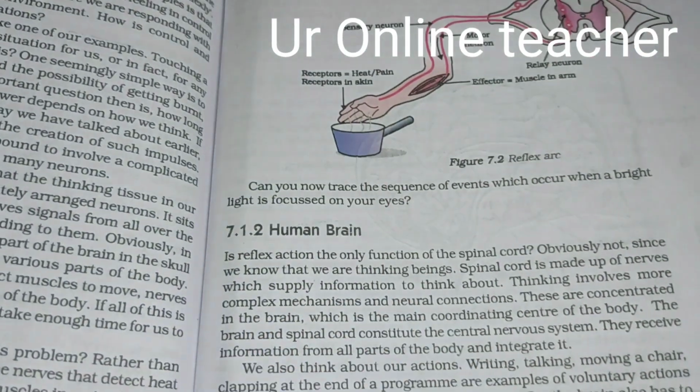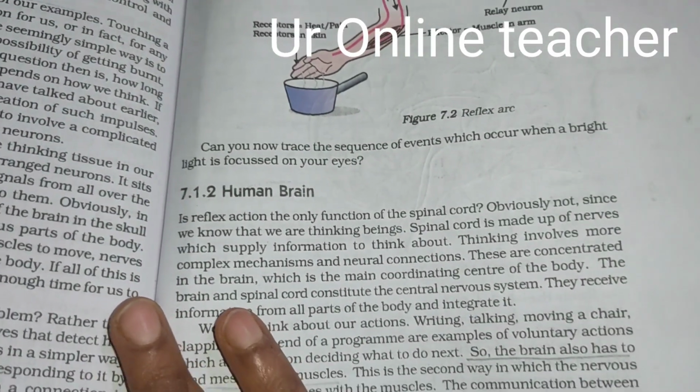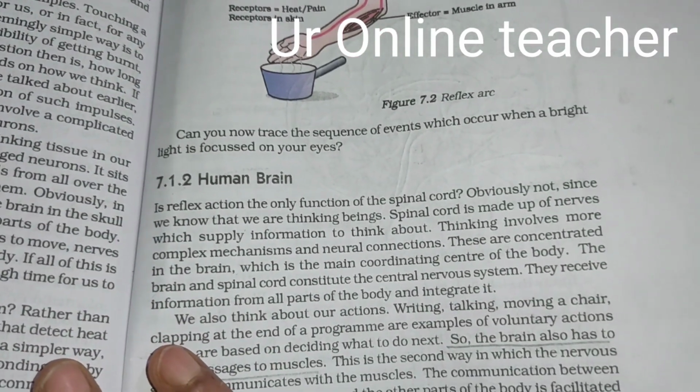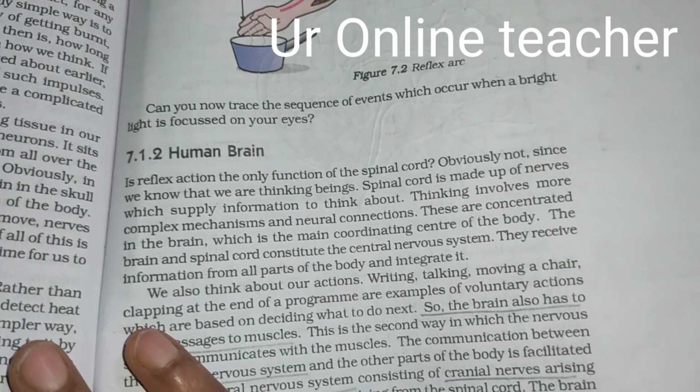So I already told about reflex actions and reflex arc in the last video. The reflex actions are carried out by the spinal cord, I already told. But only the spinal cord can do this? No. Along with the spinal cord, the brain also will act.